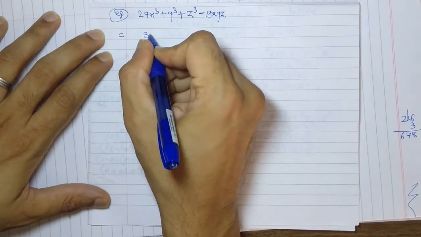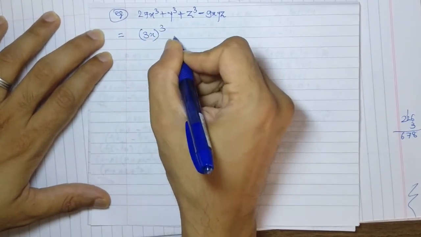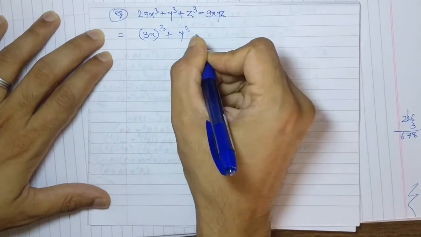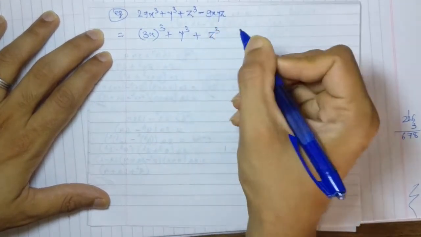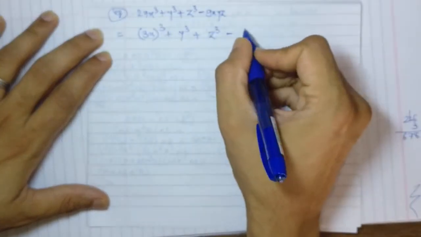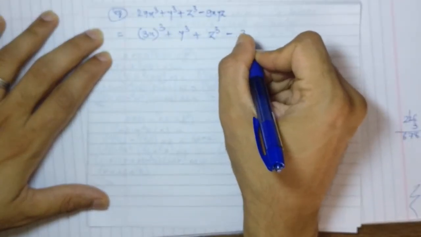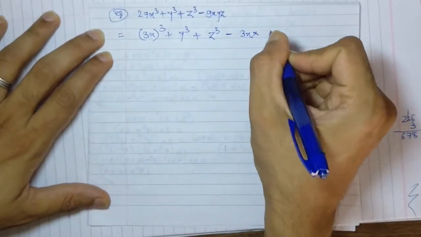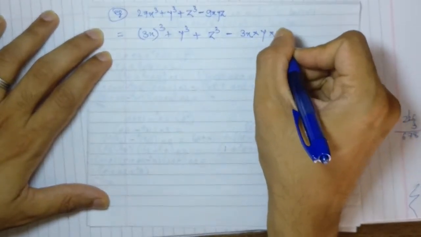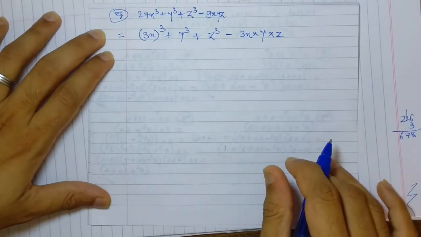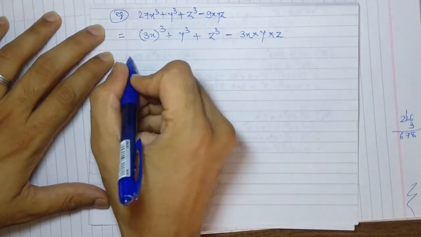So this will be 3x the whole cube plus y cube plus z cube minus 3x into y into z. So which identity we are going to use?